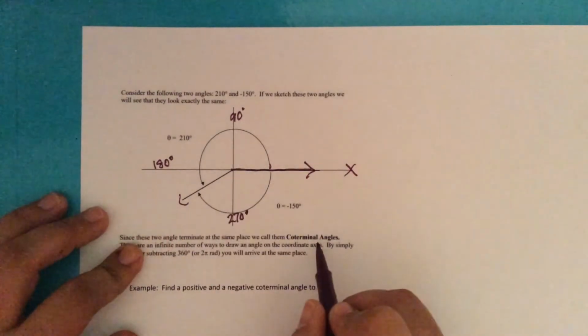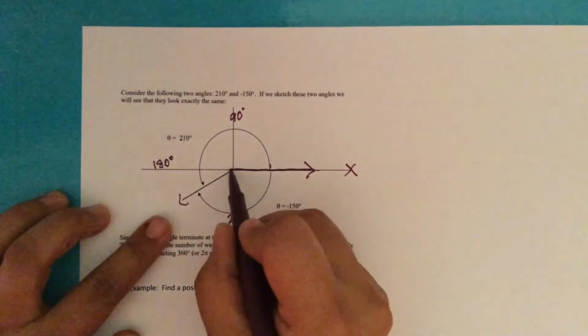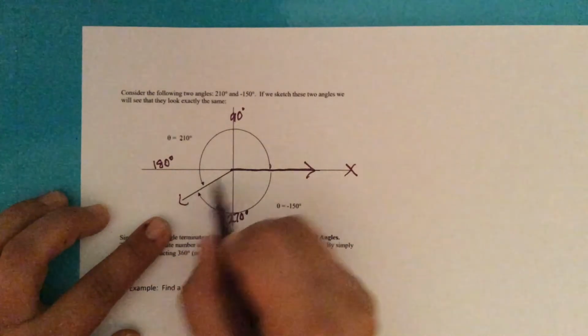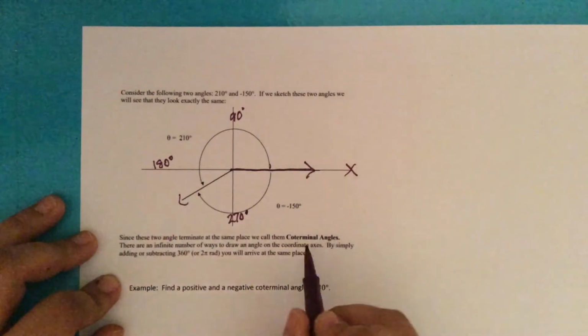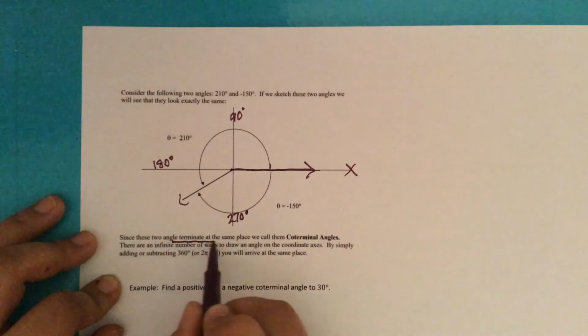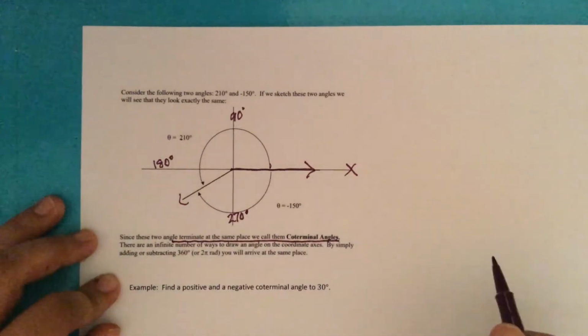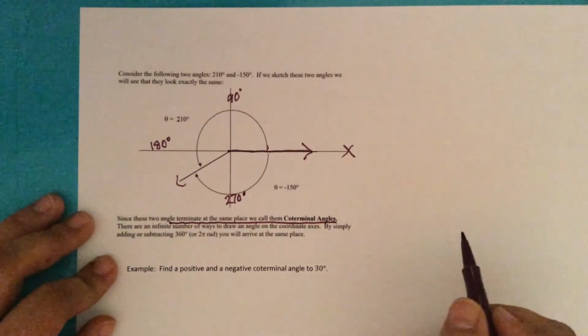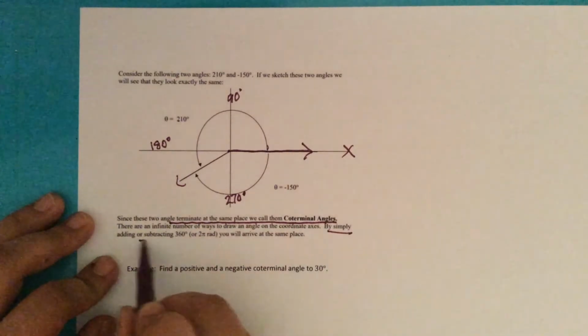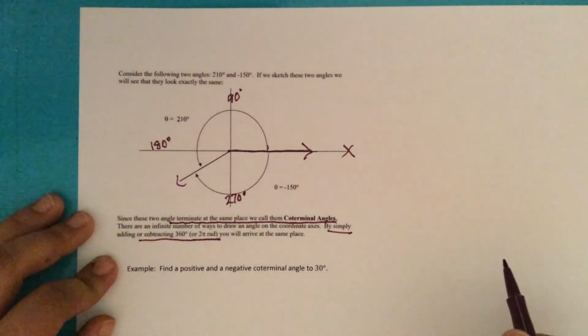So then coterminal angles mean that they end up with the same terminal side. Okay, so that's what coterminal angles are. And you only get them by simply adding or subtracting 360 or 2 pi.